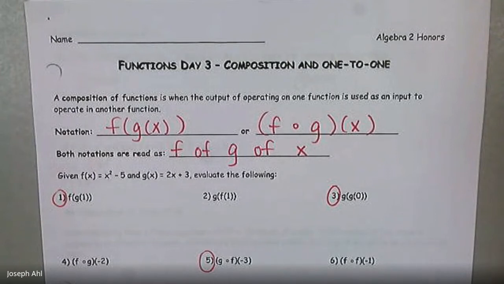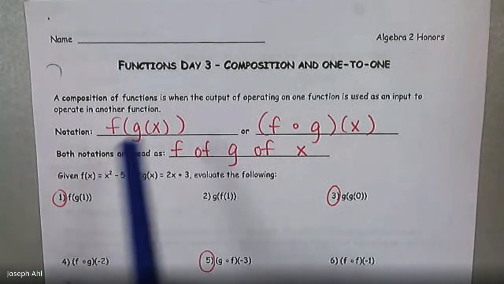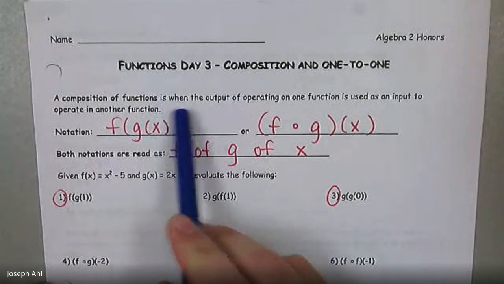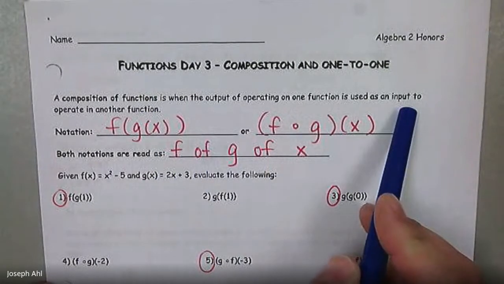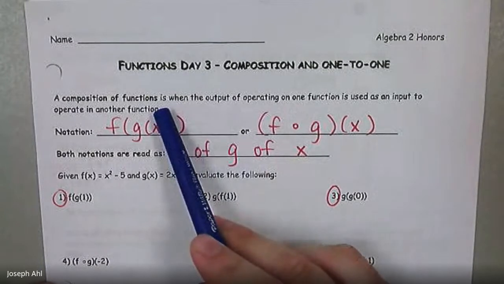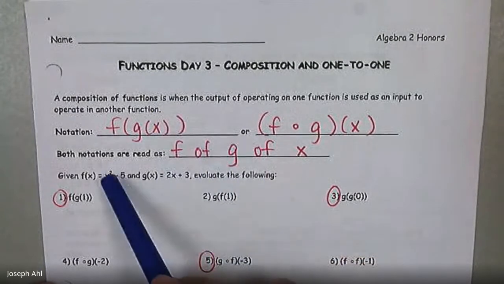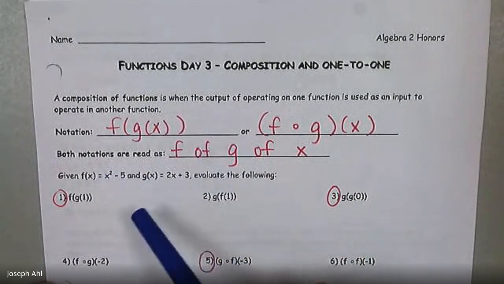So let's start right away with a definition for what a composition of functions is. A composition of functions is when the output of operating on one function is used as an input to operate in another. So what we're going to see in this first example is two different functions that are defined, and we need to talk about some of those notations down there.